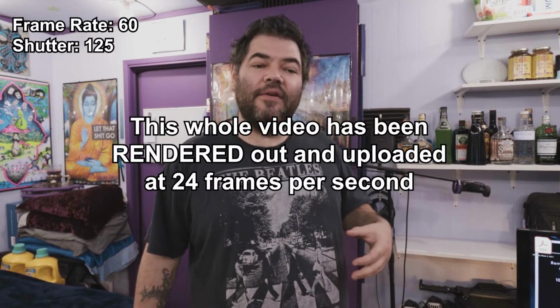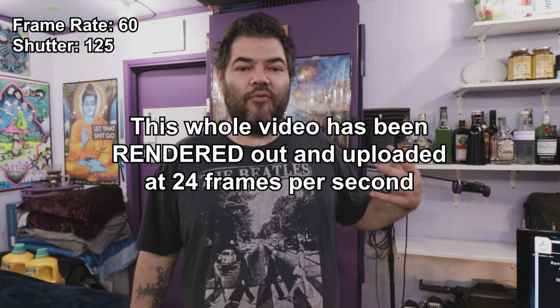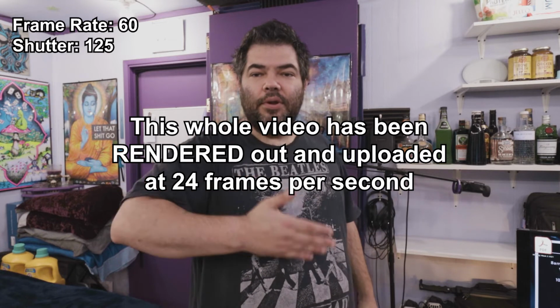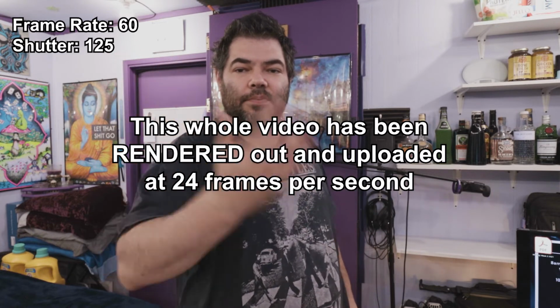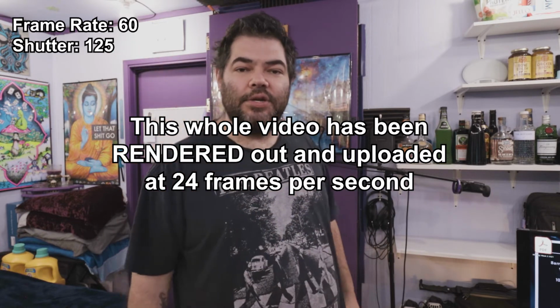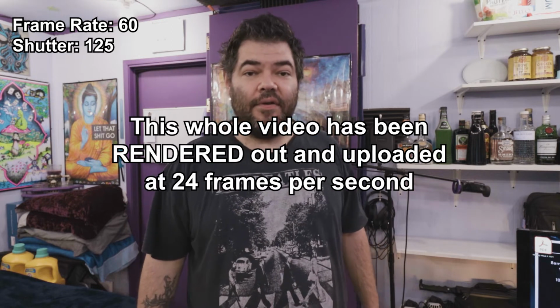So you can get some super cool, smooth, buttery slow motion. But if you're always shooting at 60 frames per second, you're not getting that natural motion blur. And even if you render it out at 24 frames per second, that motion blur was not captured in that exposure time in your footage, so there's no way to really recover that and to really make it look good. Your best bet when shooting real time is to shoot at that 24 frames per second, and then you're going to have a nice smooth motion blur.